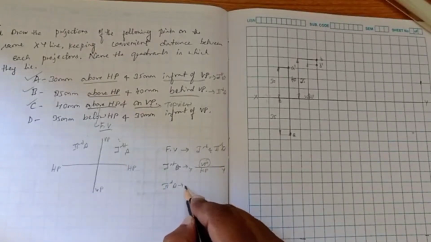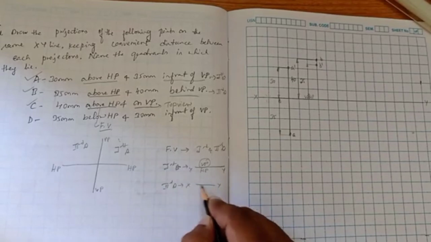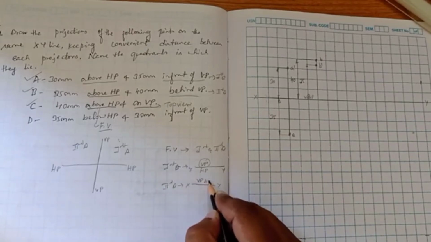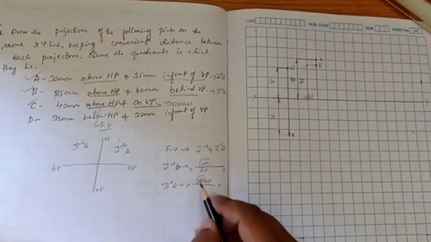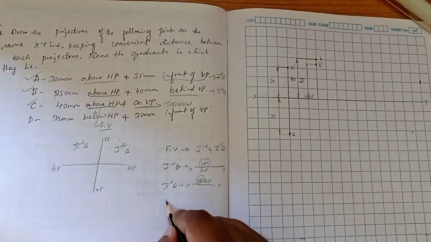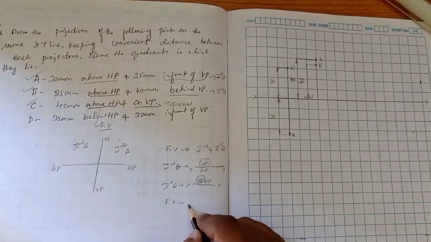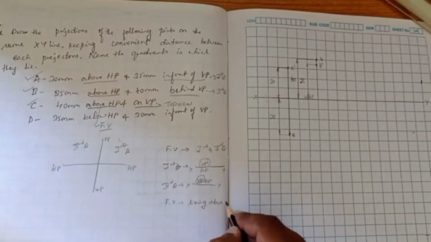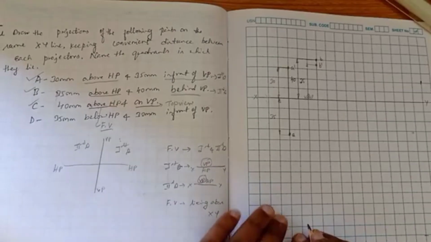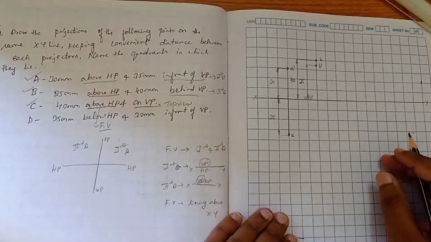Similarly in the second quadrant, the front view is also lying above the XY line. So in both these cases, the front view is lying above XY.